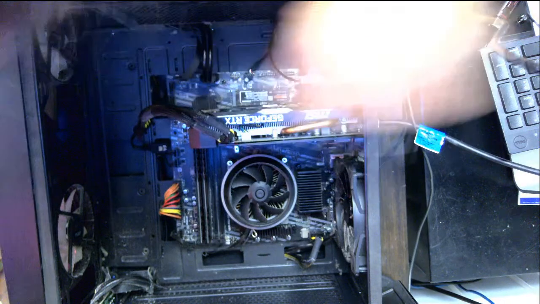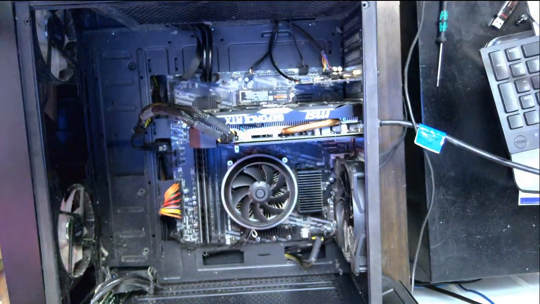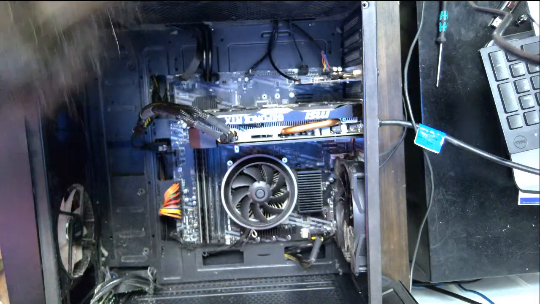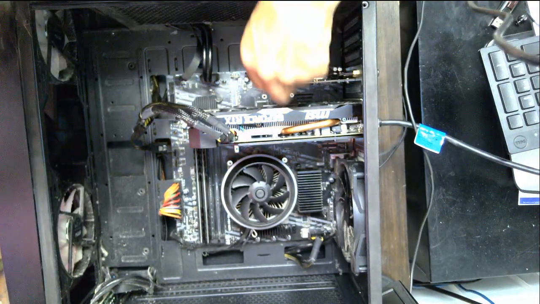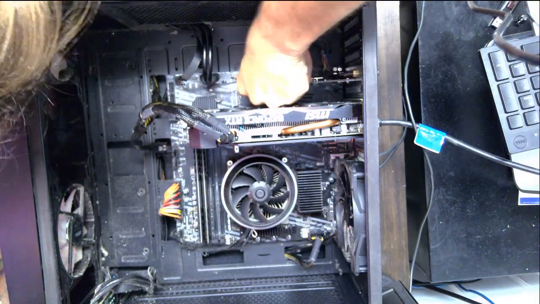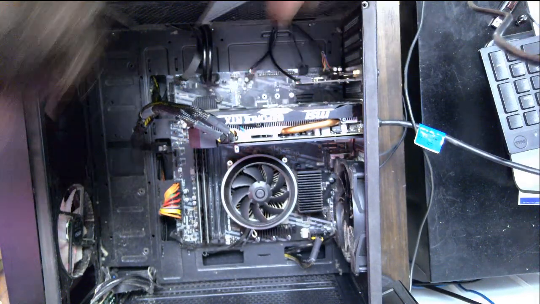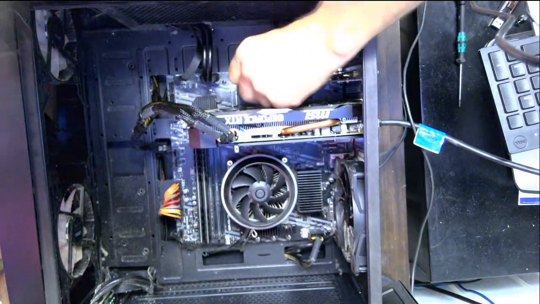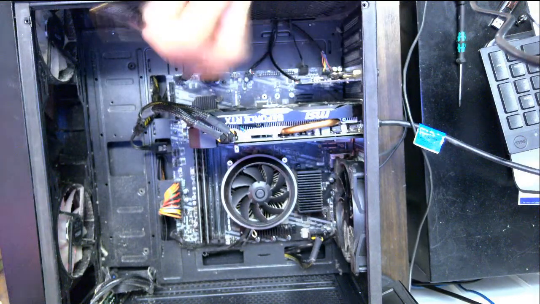Gosh darn it. Knocked over my compressed air. All right, let's get to this screw. Yeah, so don't feel so bad if you find yourself in the same sort of situation. I wish this was a thumb screw.